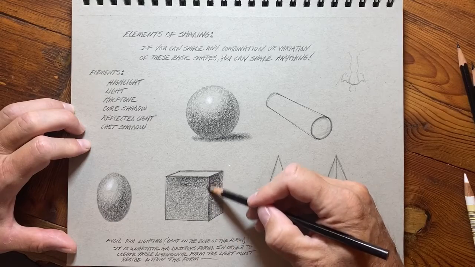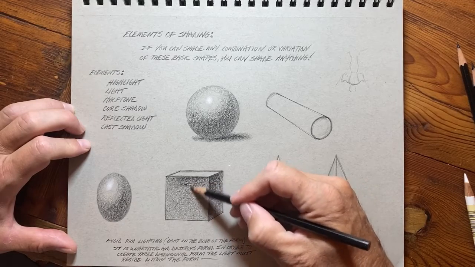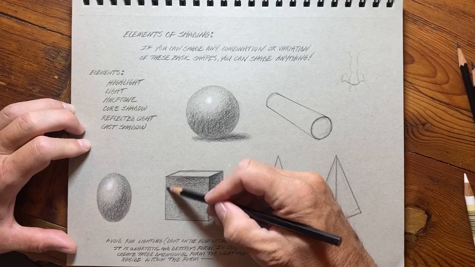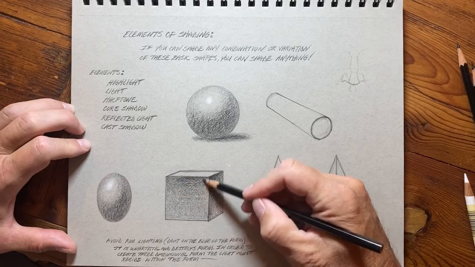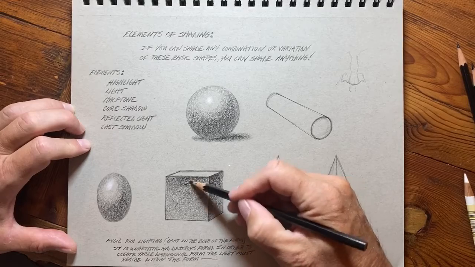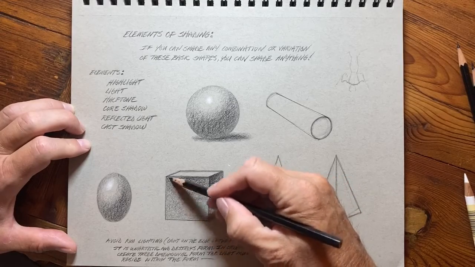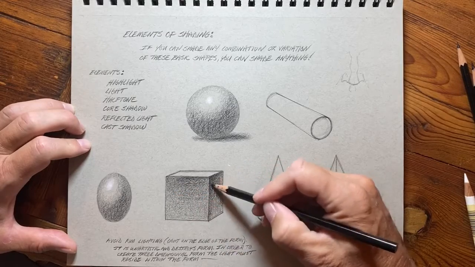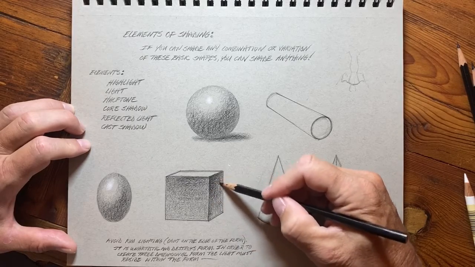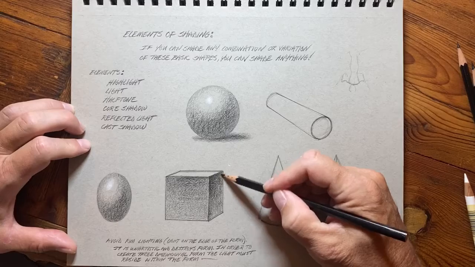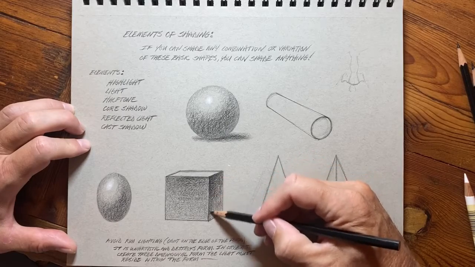I'm blending this carefully. Now I want my shadow to come down a little further here. And I definitely want to distinguish the difference between the top plane and the side plane. This side plane here, I want darker. So I'm going to go back in here and just darken this a little more, trying to work from dark to light.